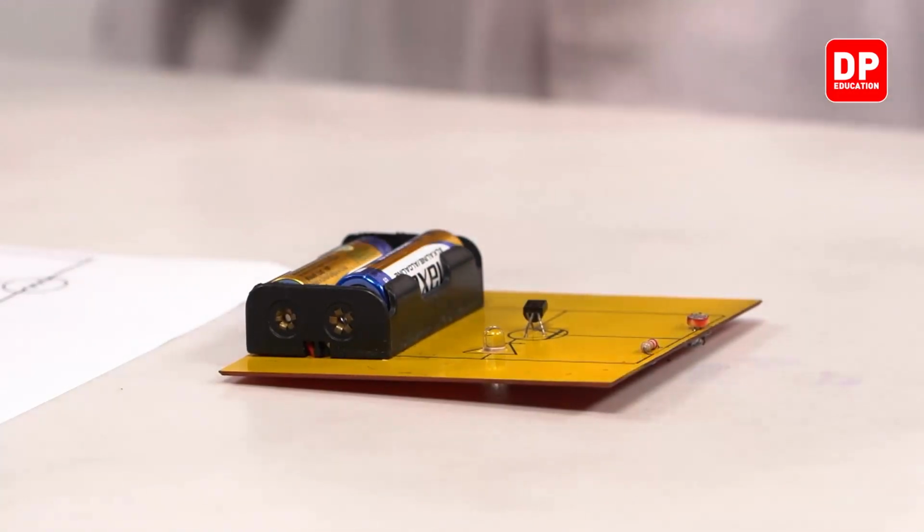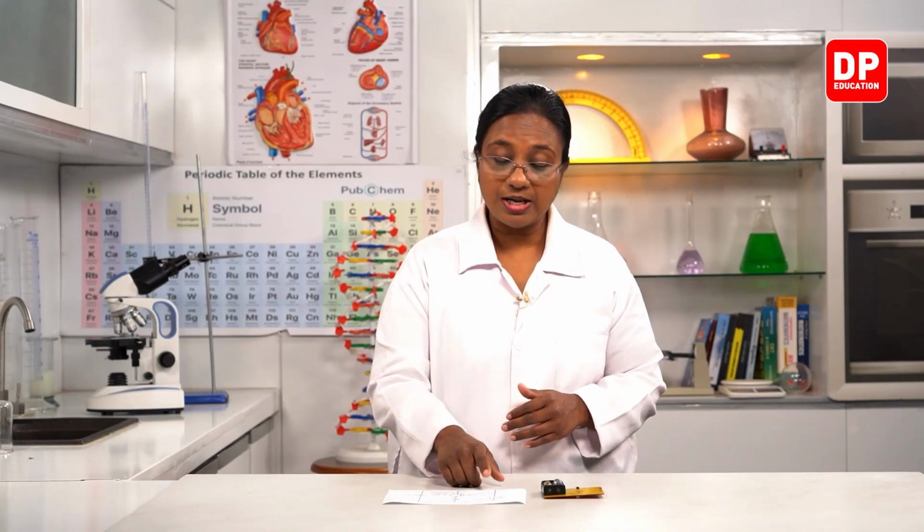So then if we look at the function of this circuit, now first recall the function of an LDR, light dependent resistor. When there is enough light falling on the light dependent resistor, the resistance is very, very low. When there is no light falling, or the intensity of light falling on the LDR decreases, the resistance increases. So when there is complete darkness, the resistance of the LDR is very high.